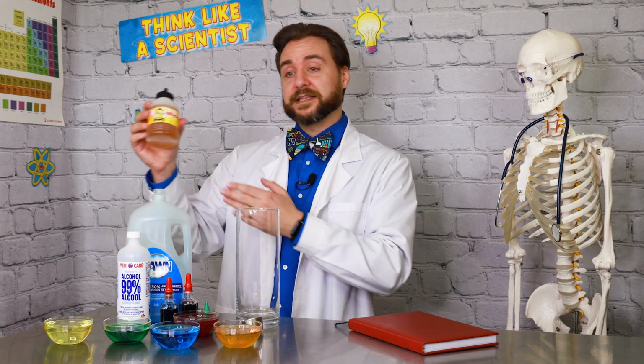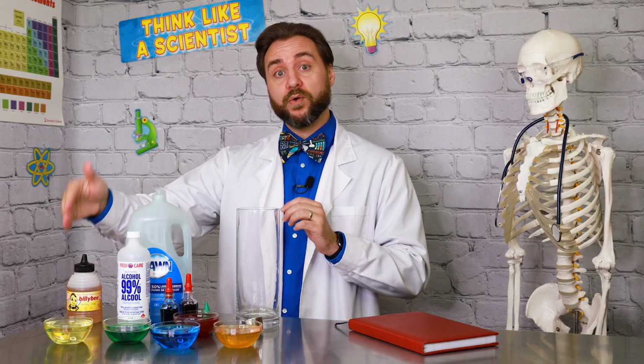Here's my hypothesis. Out of all of the liquids that we're going to be putting in our container, I think that honey is going to be the bottom layer of our density column. This is because I think that it's the densest and heaviest of the liquids, whereas our oil is going to be lighter and float on top. A good hypothesis begins with the words "I think," and then explains what you predict will happen.